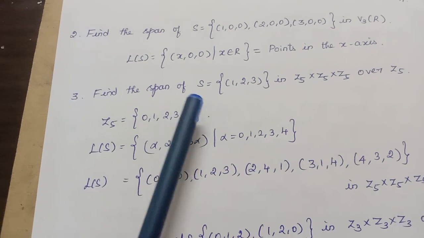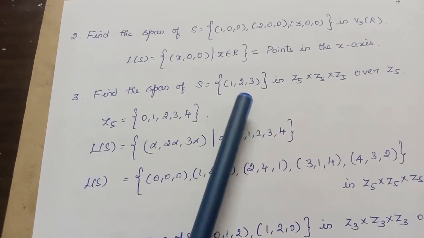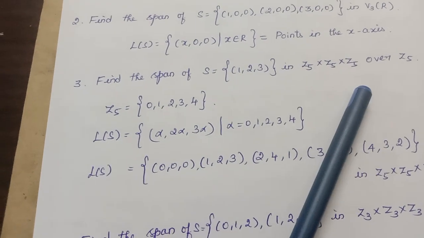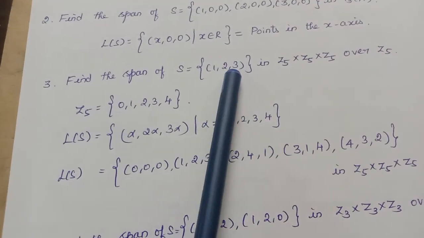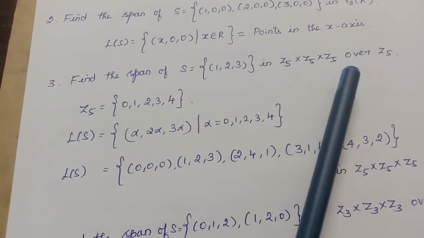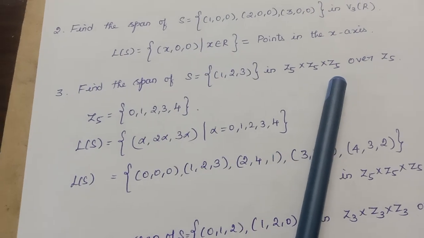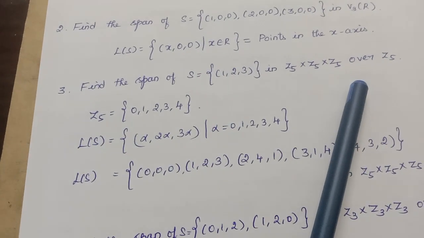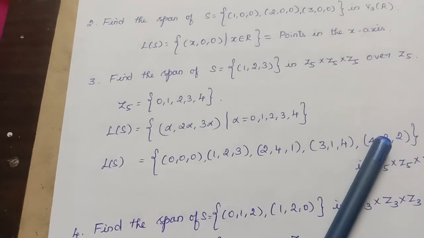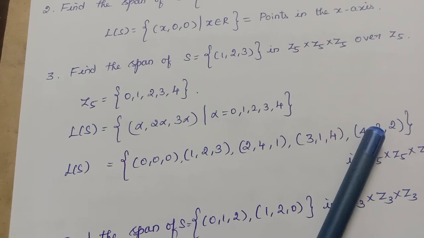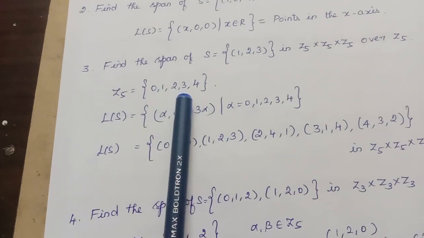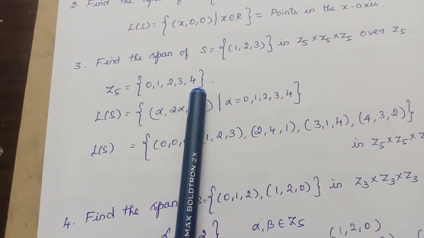Next one, find the span of S equal to {(1,2,3)} in Z5 cross Z5 cross Z5 over Z5. Okay, so see, whenever you see this, you have to be very careful about which vector space and over which field they are asking you. That is important, because depending on the field only you will get the answer. Okay, right. Now over the field, what? Z5. Z5 means what? Additive group modulo 5. That means it contains only the elements 0, 1, 2, 3 and 4, isn't it? Okay, right.